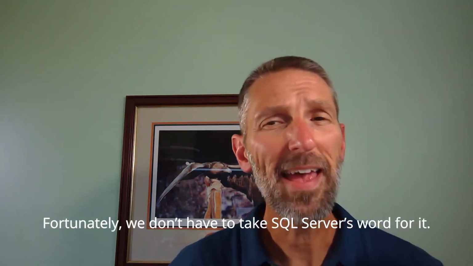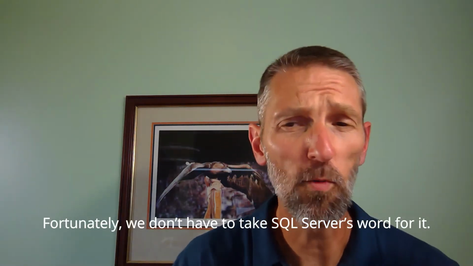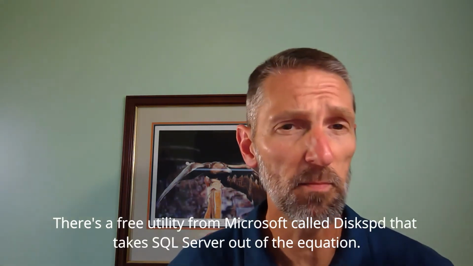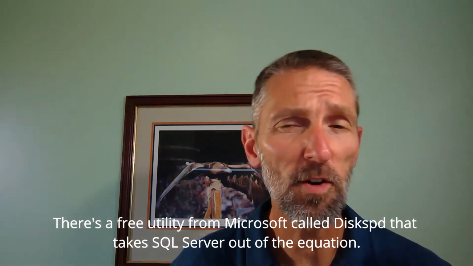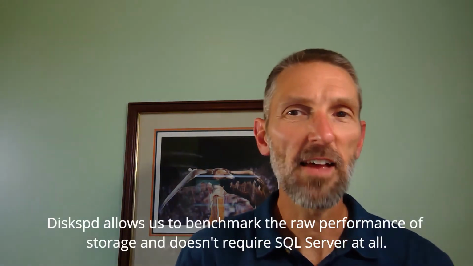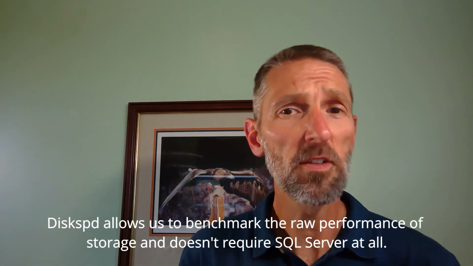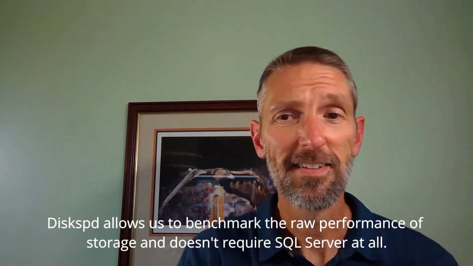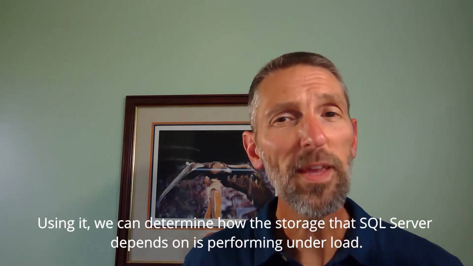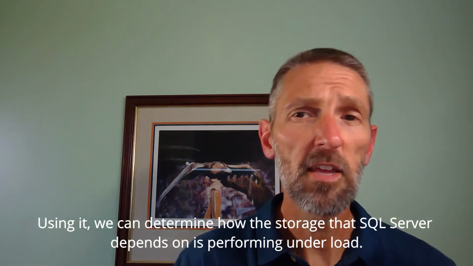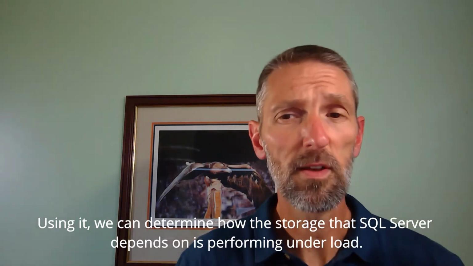Fortunately, we don't have to take SQL Server's word for it. There's a free utility from Microsoft called DiskSpd that takes SQL Server out of the equation. DiskSpd allows us to benchmark raw performance of storage and doesn't require SQL Server at all. Using it, we can determine how the storage that SQL Server depends on is performing under load.